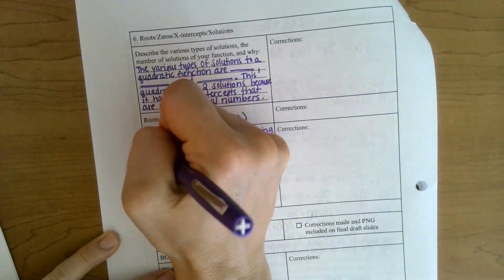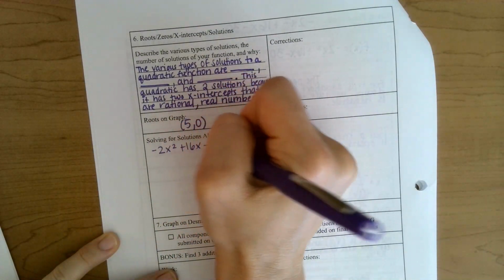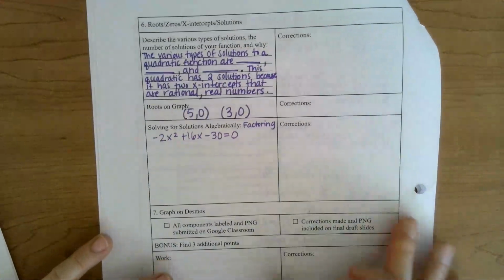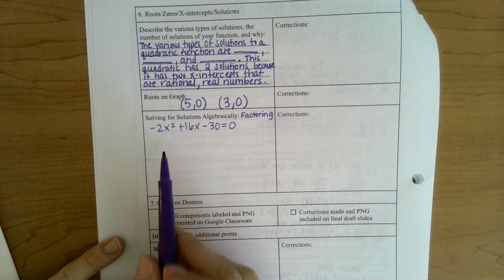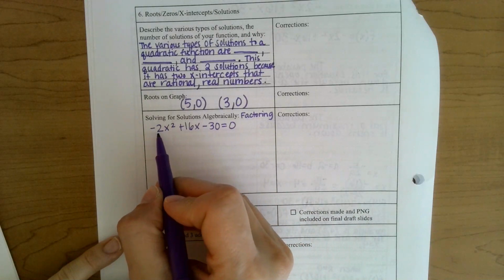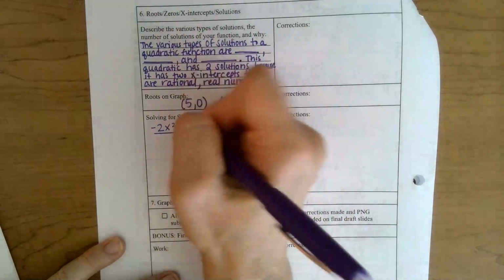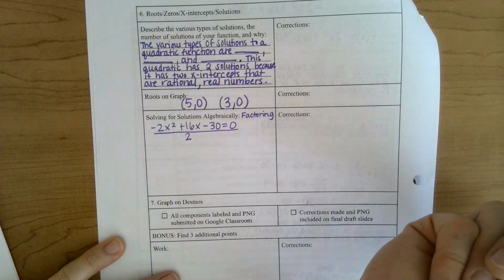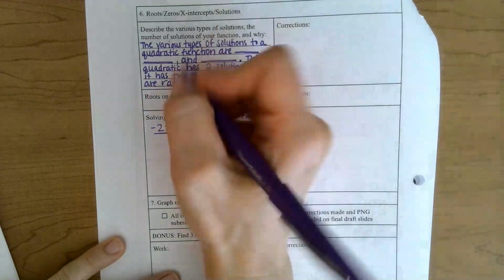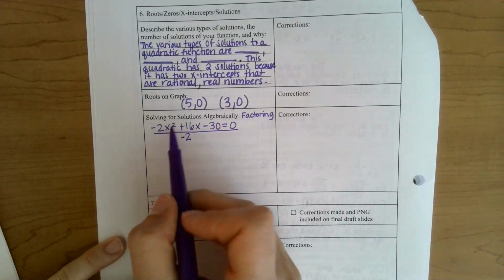So if I have negative 2x squared plus 16x minus 30, I want to get it equal to 0. And then reminder to always check if there's a greatest common factor. And I know between negative 2, 16 and negative 30, those are all evenly divisible by 2.